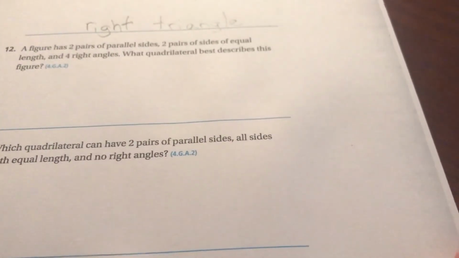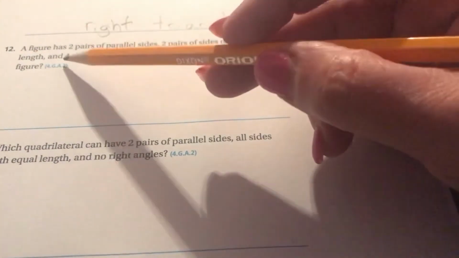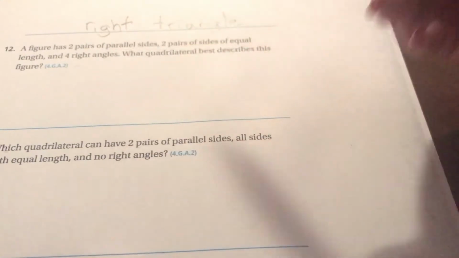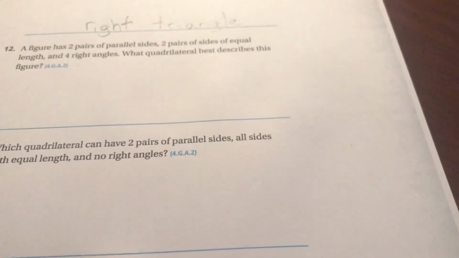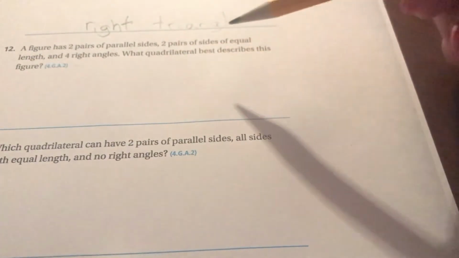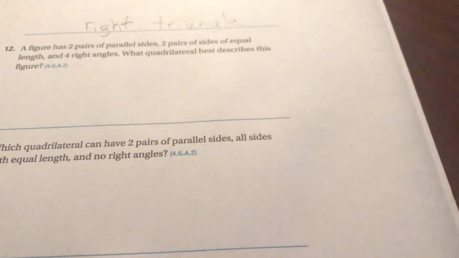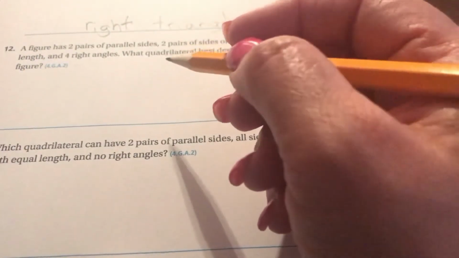A figure has two pairs of parallel sides, two pairs of sides of equal length, and four right angles. Oh, remember this problem. You might see it again as the ticket in. What quadrilateral best describes this figure? Well, if you look at your cheat sheet, the reteach, the one that best describes it is Mr. Rectangle.